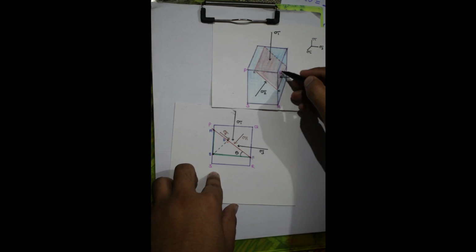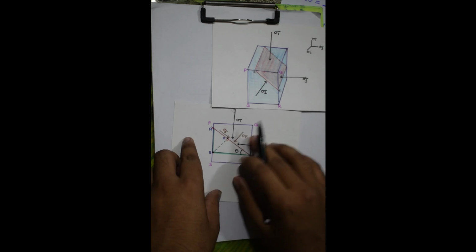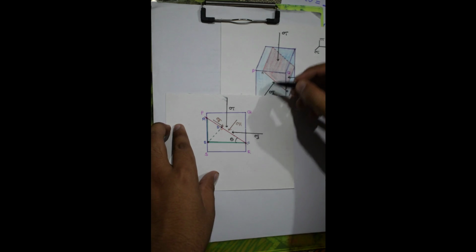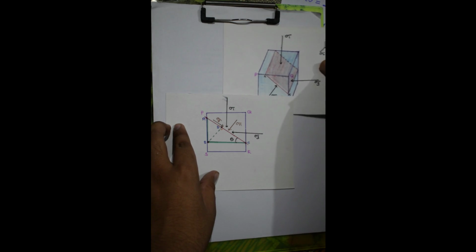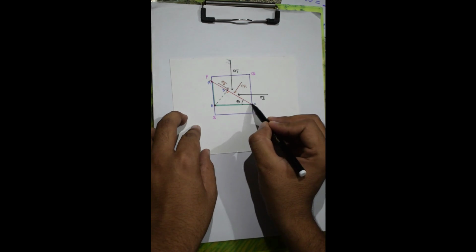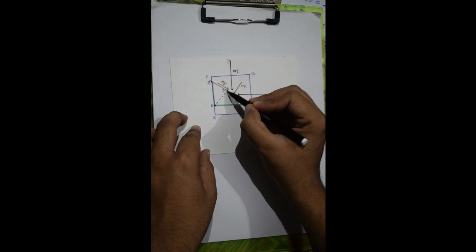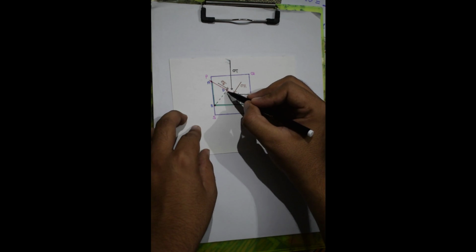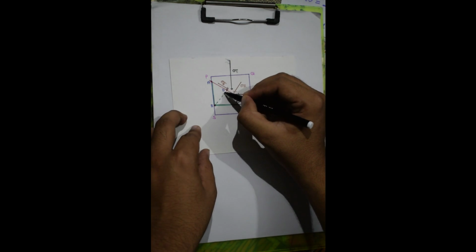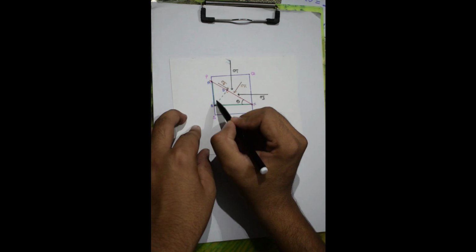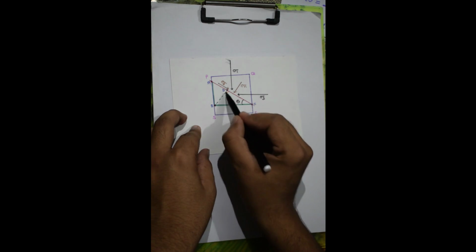Taking this PQRS view in this frame, and this AC is the trace of this fault plane or the fracture plane. And now I have a triangle ABC in which I made a line BD which is perpendicular to AC, so I have a right angle, that is a 90-degree angle here. So this is also a 90-degree angle. So I now have two small triangles, ABD and BCD.